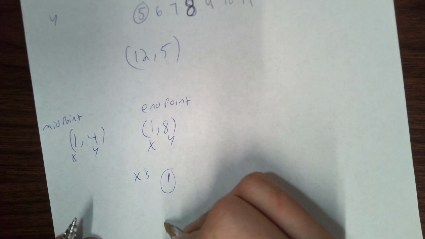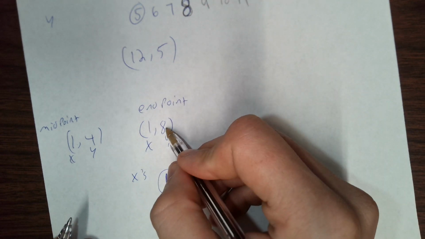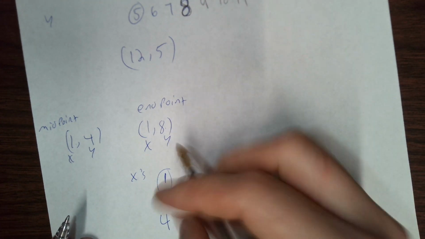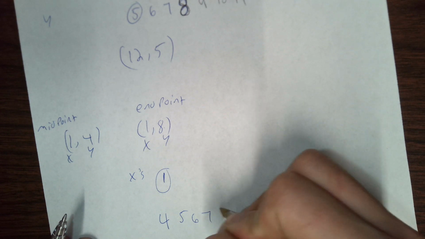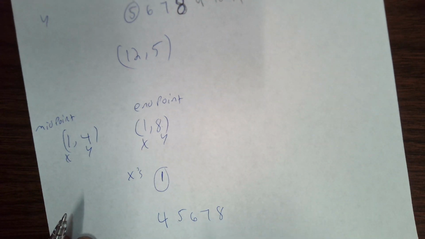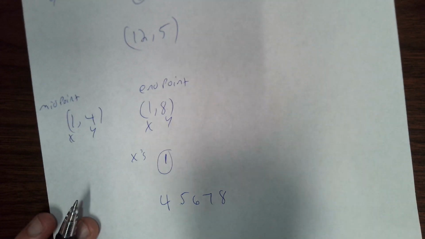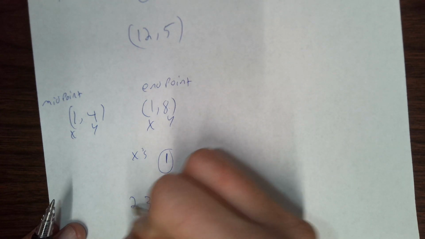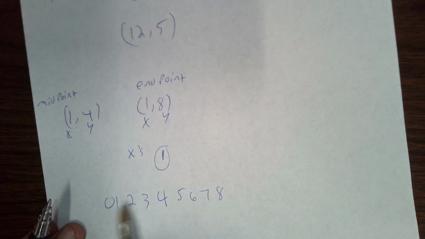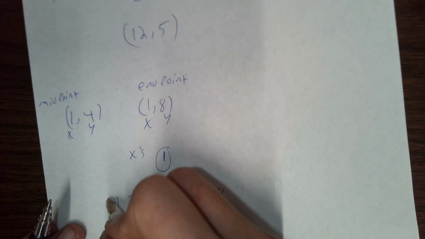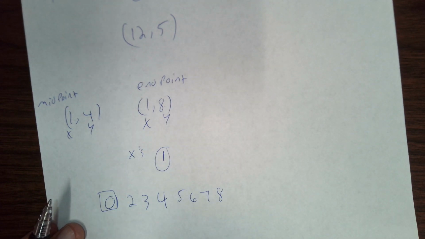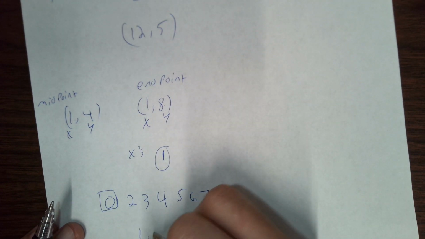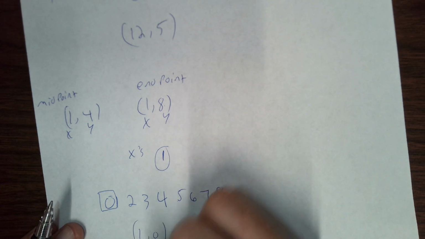Now for the next one, 4. We're going to go to 8, so we have to go this way to positive 8. So we have 5, 6, 7, 8. That is 1, 2, 3, 4 numbers. So we're going to count backwards 4 numbers: 1, 2, 3, 4. That puts us at 0. So our other endpoint is 1, 0.